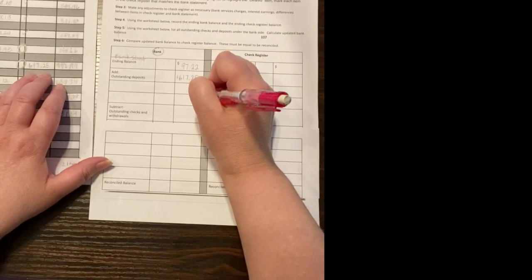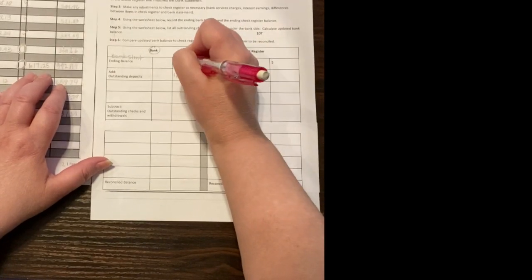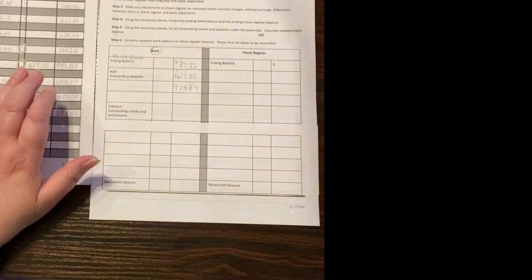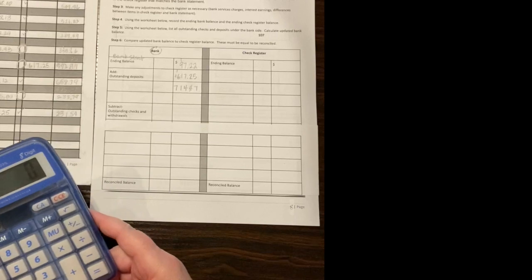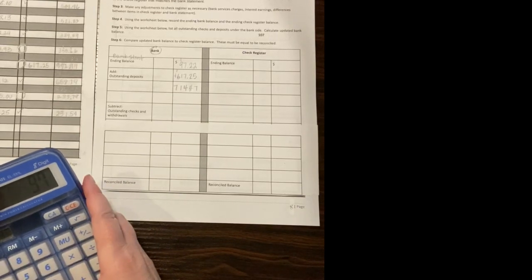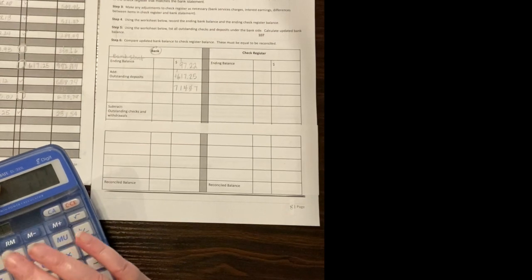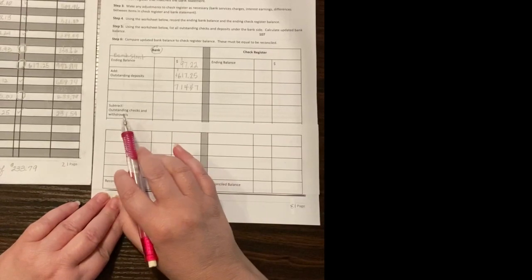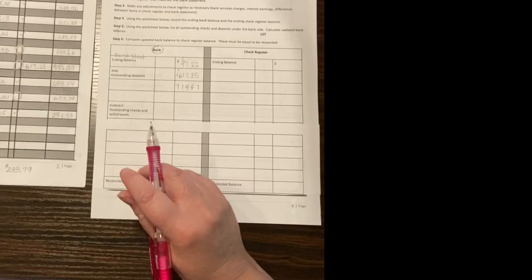So that's 7, 47, 14, carry the 1, 11, 7, 14, 47. Let me just double check with my handy dandy calculator. $714.47 is correct.